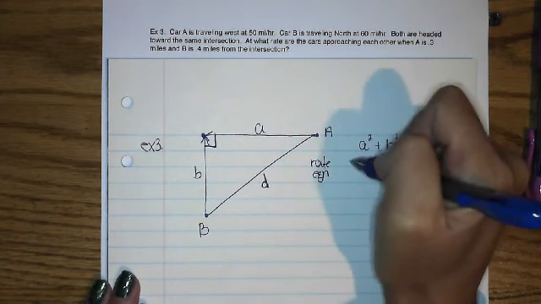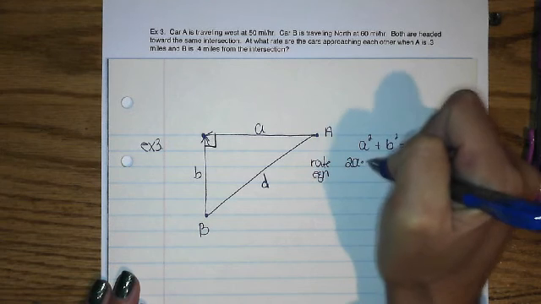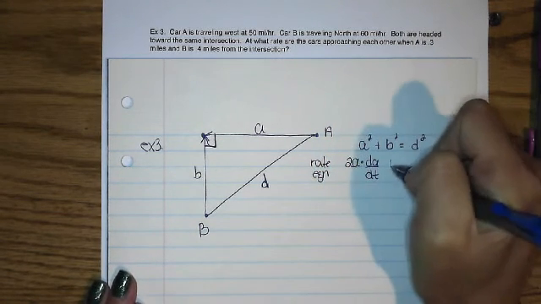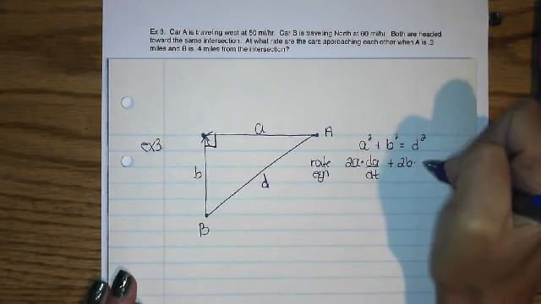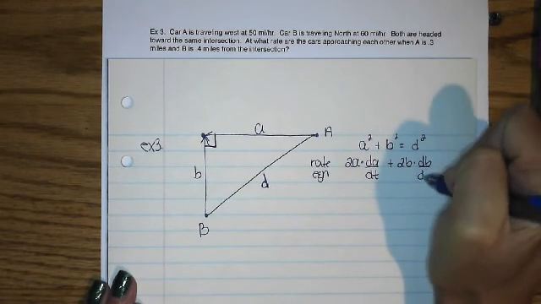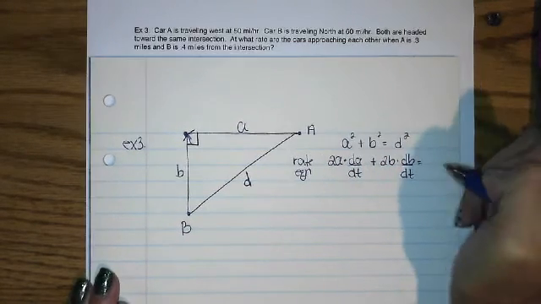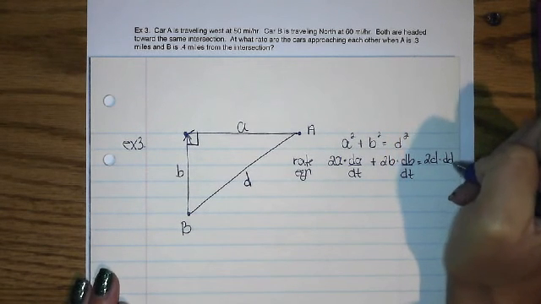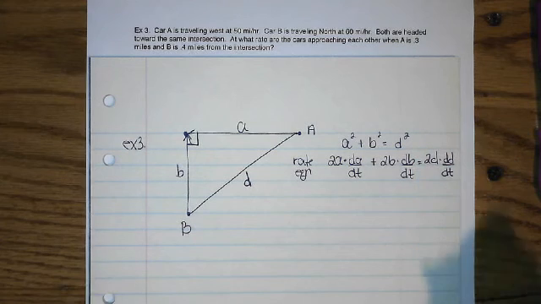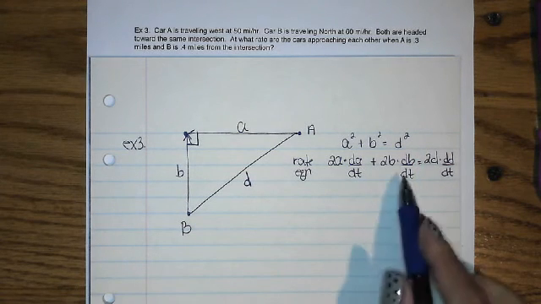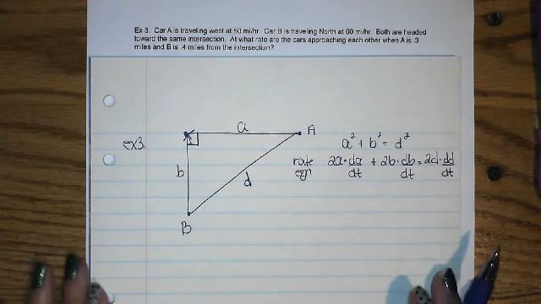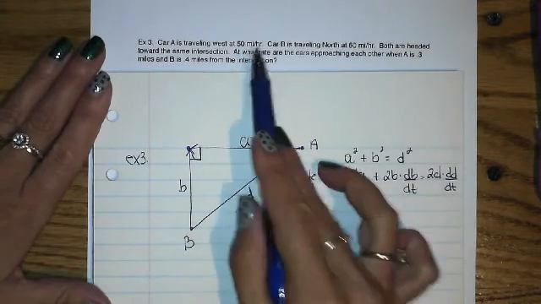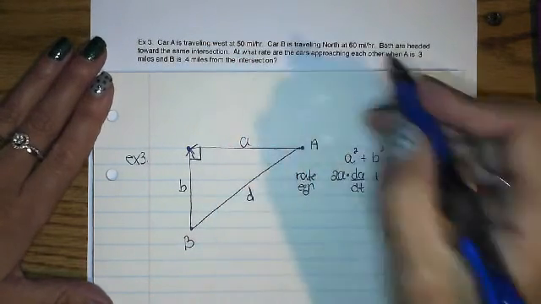So the rate equation is coming next, which is going to give us 2a times its rate plus 2b times its rate equals 2d times its rate. Alright, now we need a, b, d, and 2 of the 3 rates. So let's go back and see what they give us.